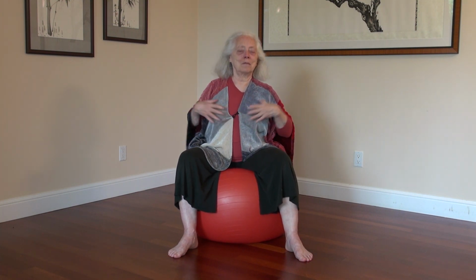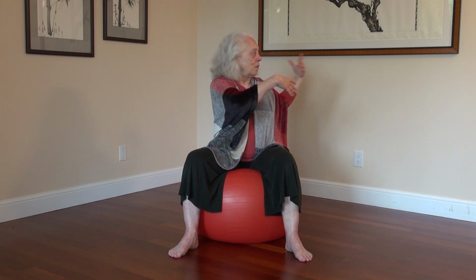Sometimes we say chest, front, upper back, but it's the whole volume of your thoracic cavity. And your hands, perhaps move into rolling or wherever, or maybe you just want to rest because you are ready to rest.